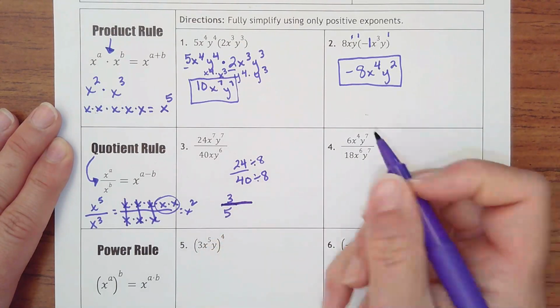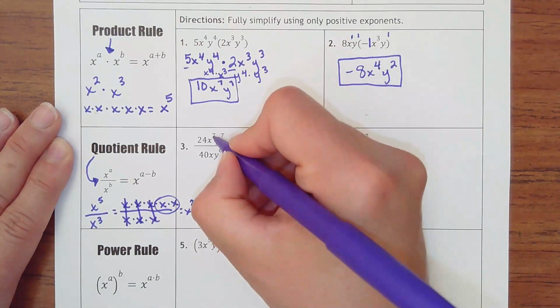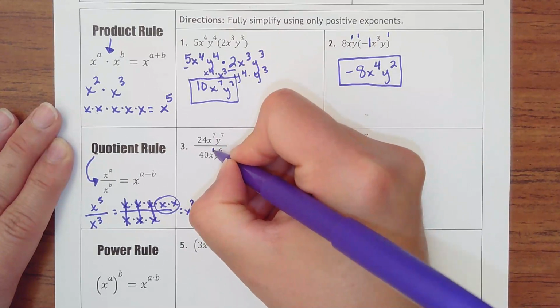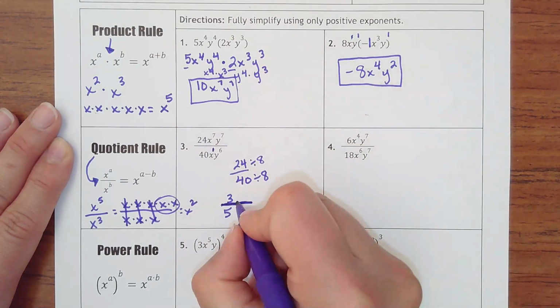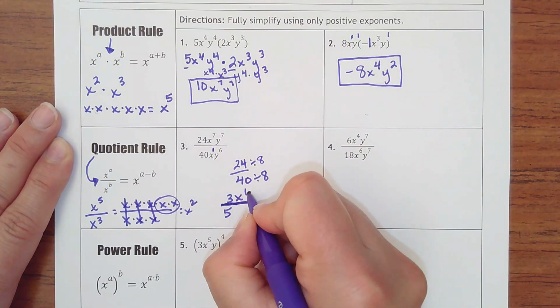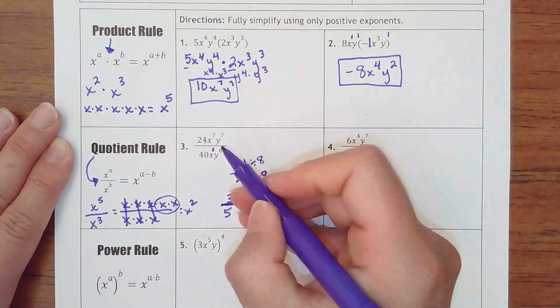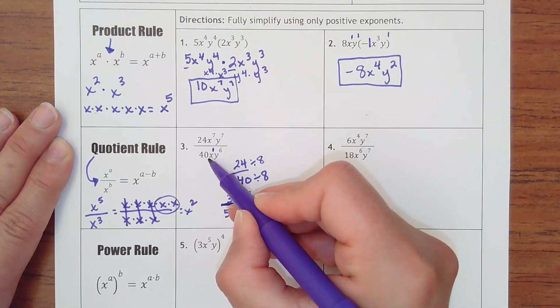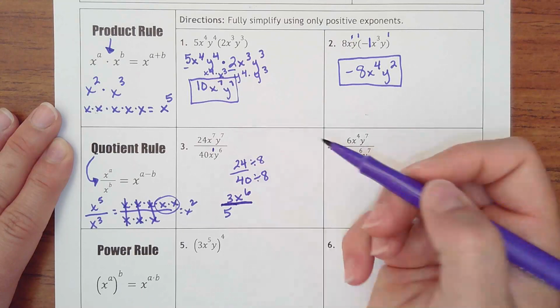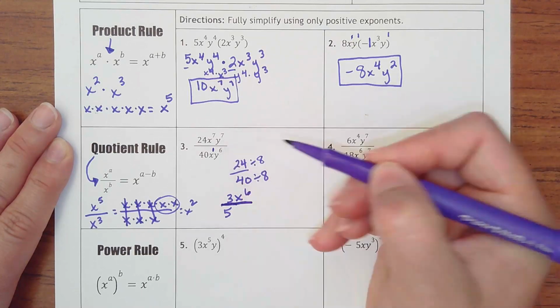So I'm going to extend the bar. Now I'm going to subtract powers. So this is x to the 7th over x to the 1st. You're doing 7 minus 1 to get x to the 6th. It would be in the numerator. Just think about 7 x's being written out over only 1 x on the bottom. Definitely more still on top. And then y to the 7th over y to the 6th.